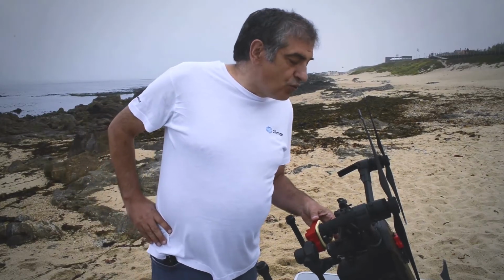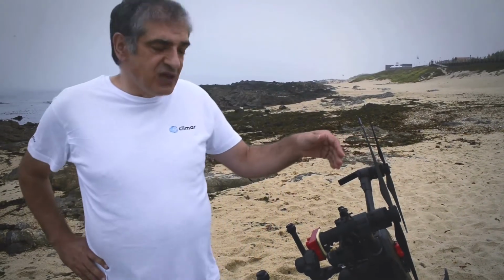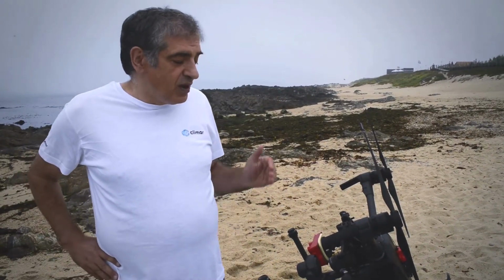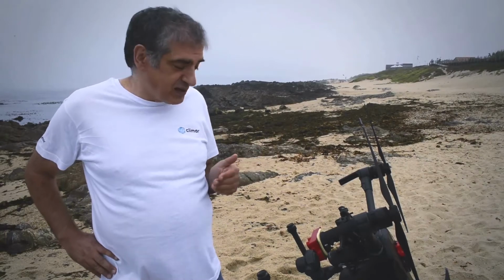All the drone is guided by GPS, so there is a GPS receiver on the drone that will automatically guide the drone for the pre-planned flight.